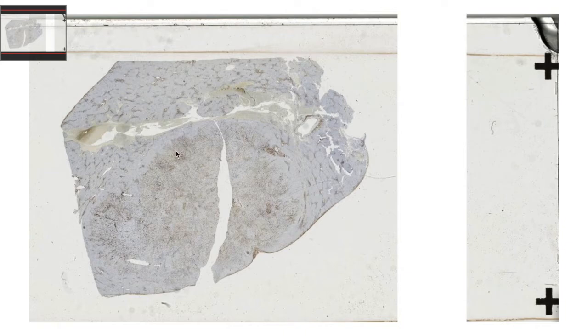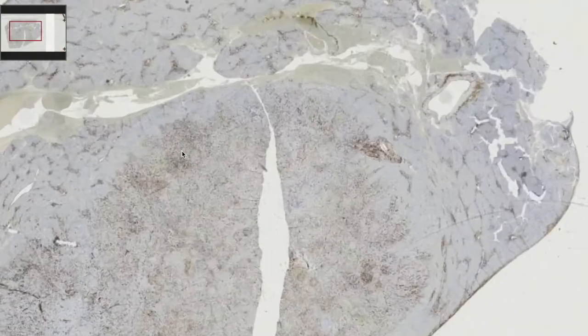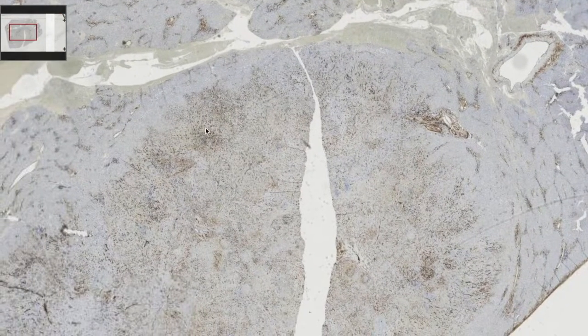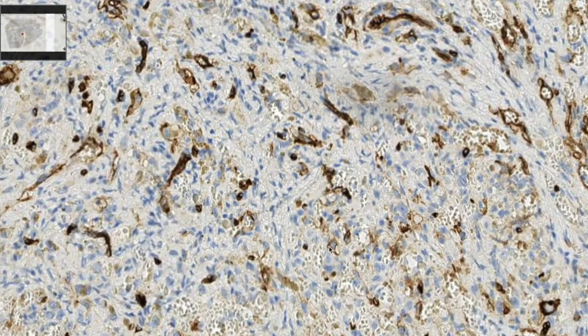So this is the CD34 staining to confirm the vascular origin of the lesion. You can see that the staining is heterogeneous, but there are definitely some neoplastic cells that stain positive, and lots of vessels here.